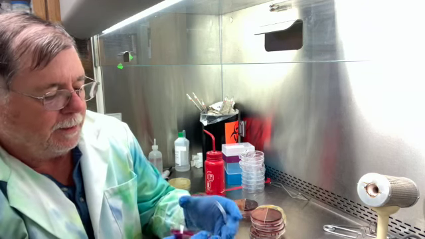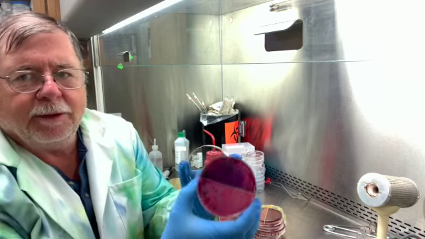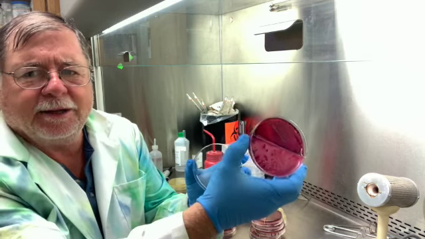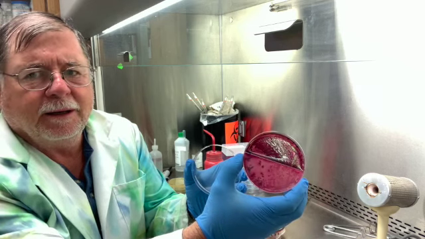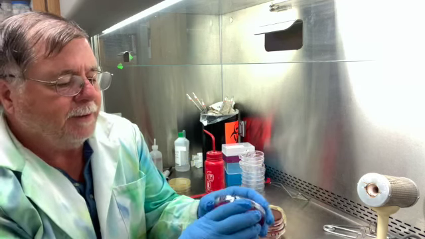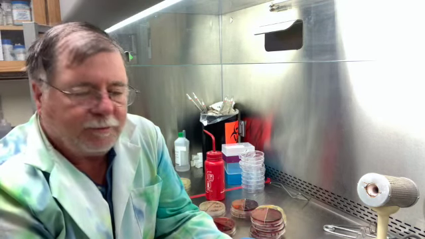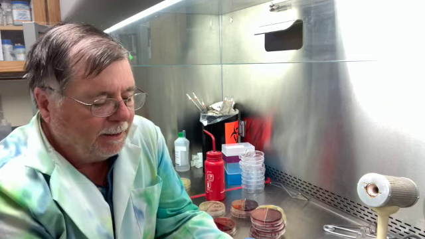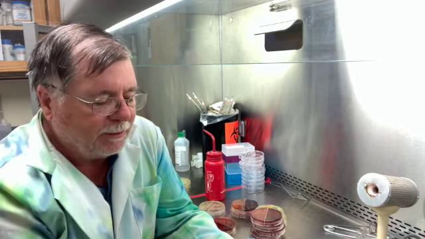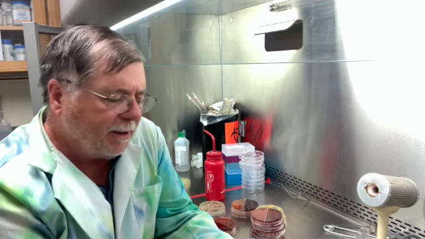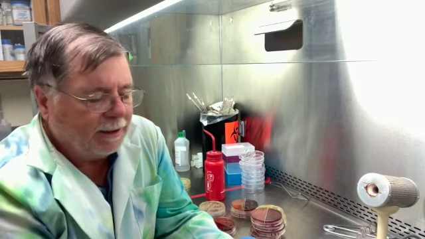So EMB, you can see that there's this green metallic shine, and that's characteristic of E. coli on EMB. Because it's fermenting the lactose and sucrose in the media, it can grow with this green sheen to it. And so that's characteristic of E. coli often. Not 100%, but it's a pretty good indicator.